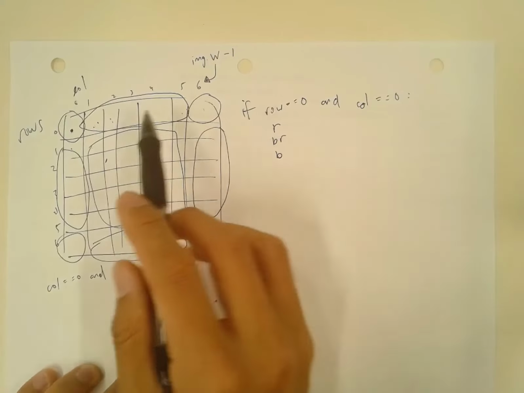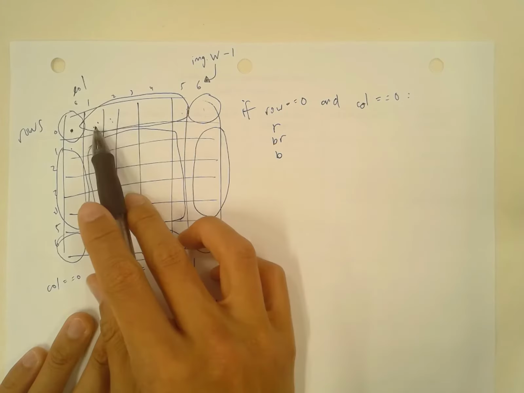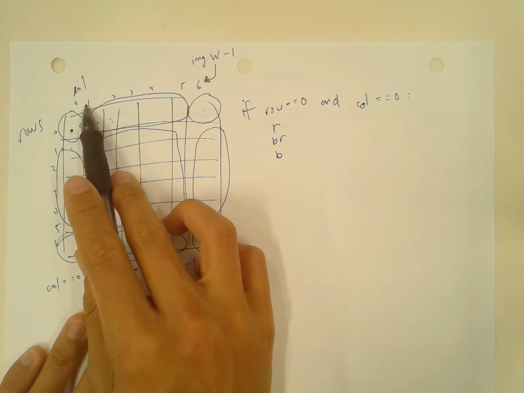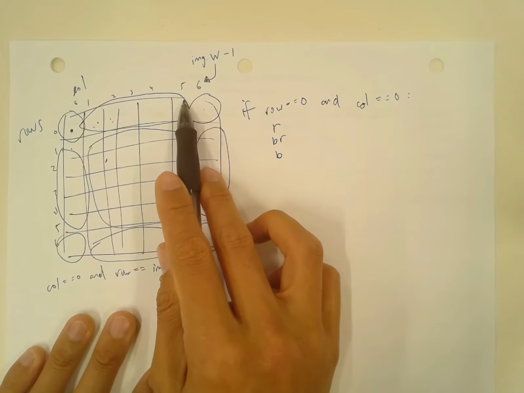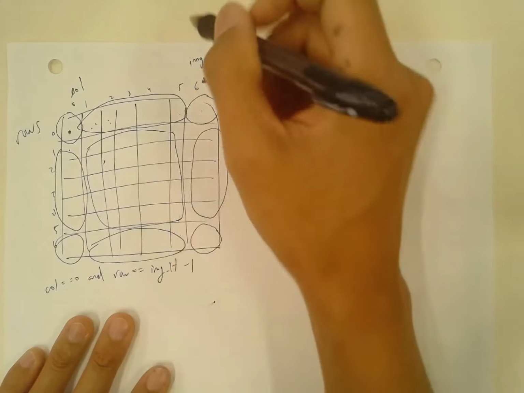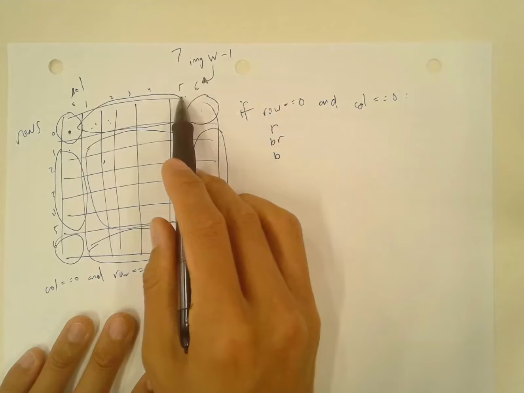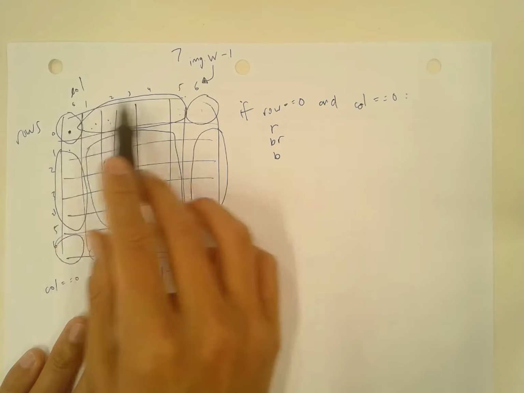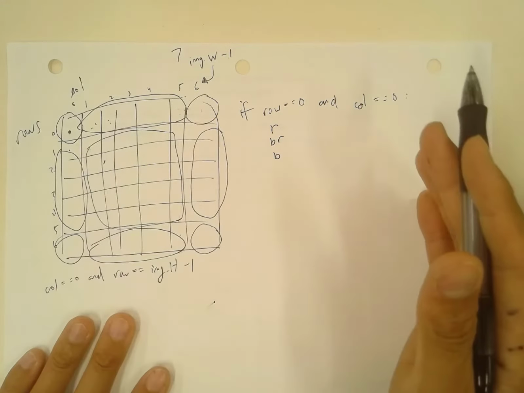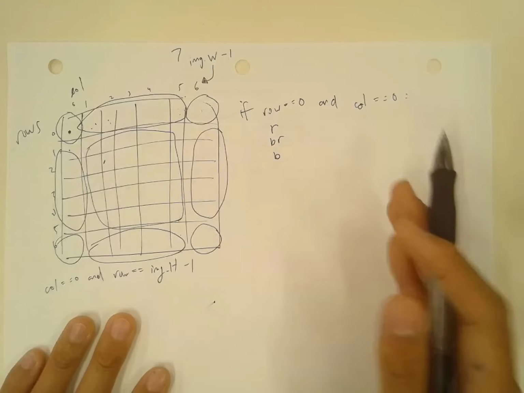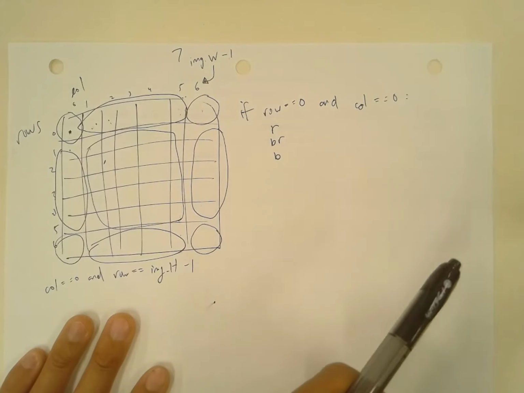Right? Well, if you notice here, this is a range of values, right? We want from 0 to image width minus 2, right? Since image width is 7, image width minus 2 is 5. So we want all of these. We want 1 to 5, right? If our image width was 100, we would want 1 to 99. Right? And so how do we do that?